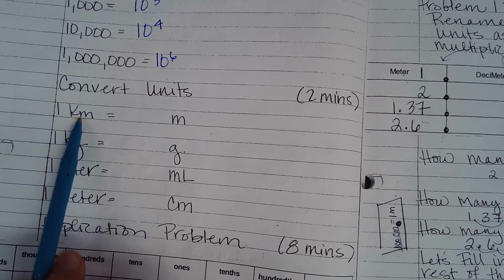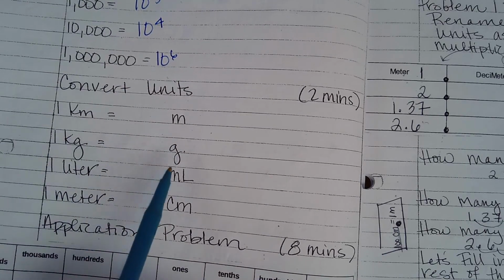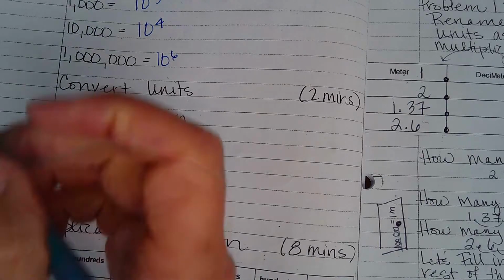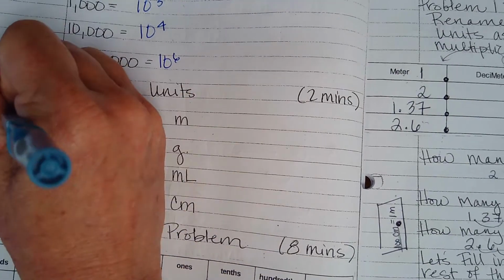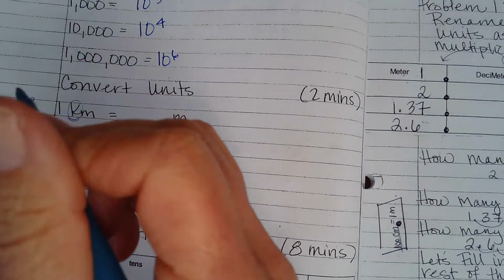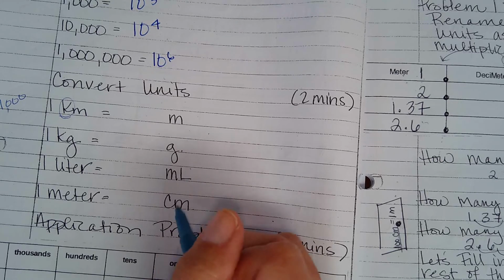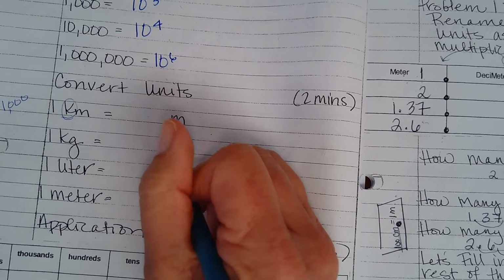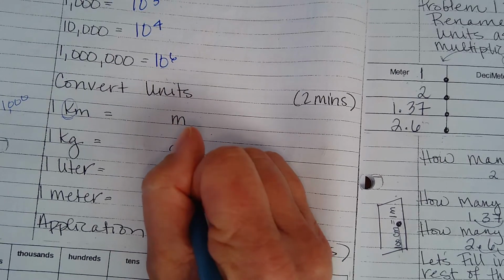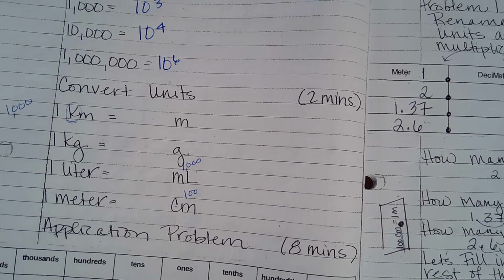So 1 kilometer is equal to how many meters? 1 kilogram is equal to how many grams? So I want you to think of the word kilo. Kilo means 1,000. And mil means 1,000. Centi means 100. So kilo is 1,000, milli is 1,000ths, centi is 100. Try it out.